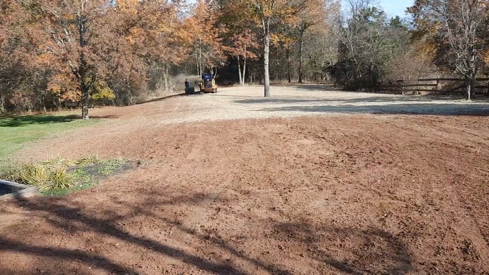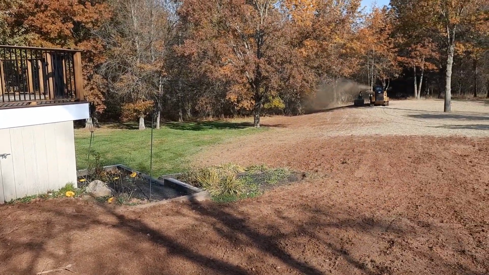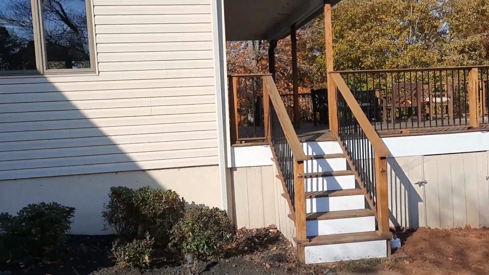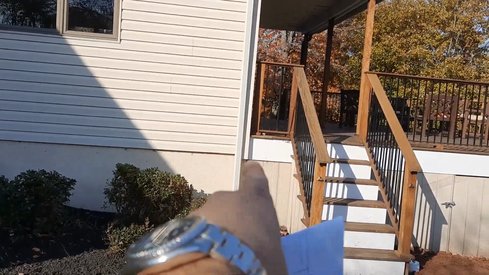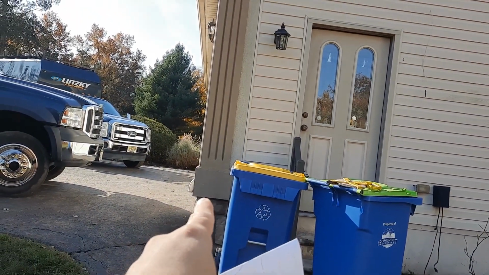What you want to do, like I mentioned earlier, is when you're doing as-built measurements, you want to take measurements from permanent features. Specifically, building corners are the best. So in this example, we're gonna use this building corner right here and this building corner over here.